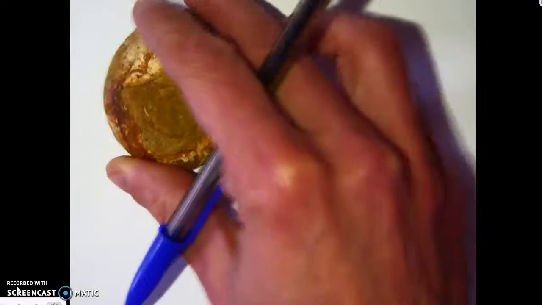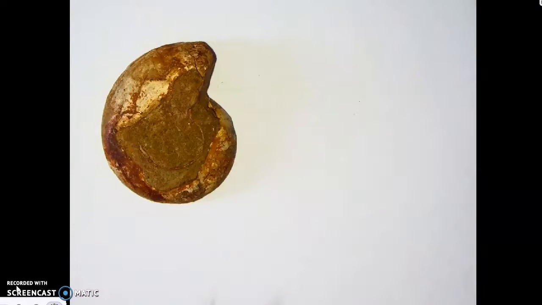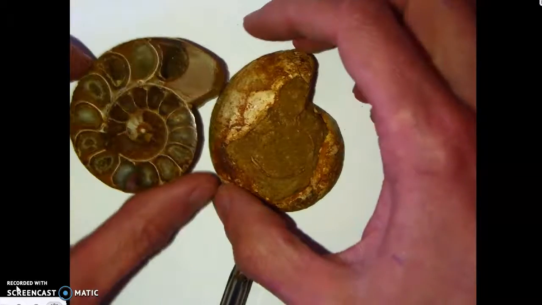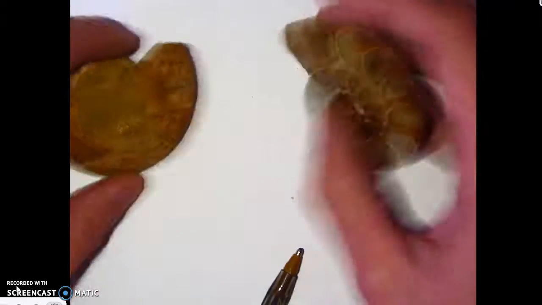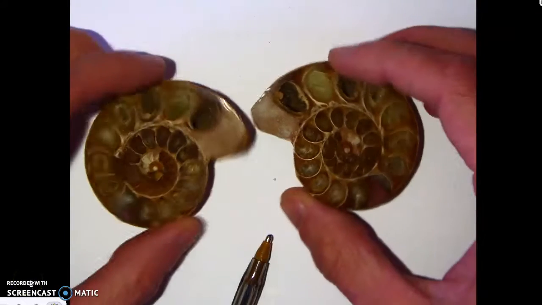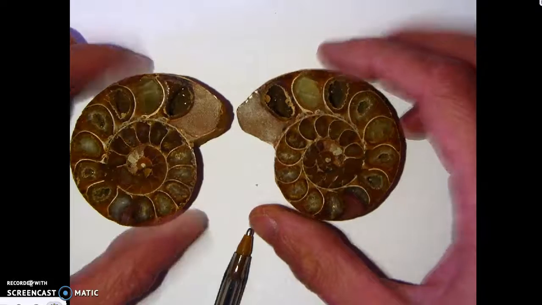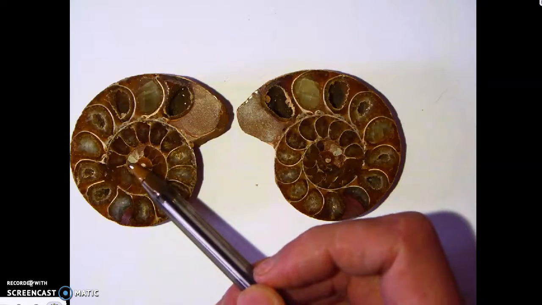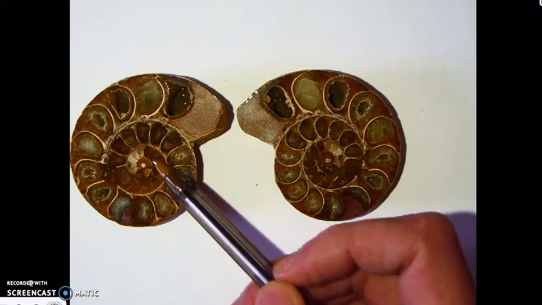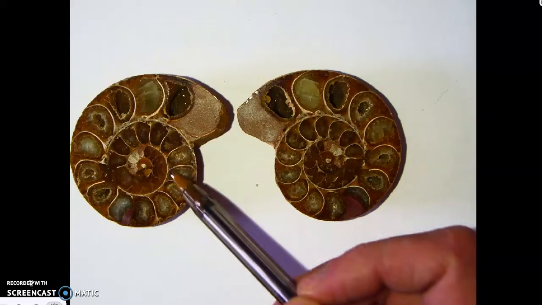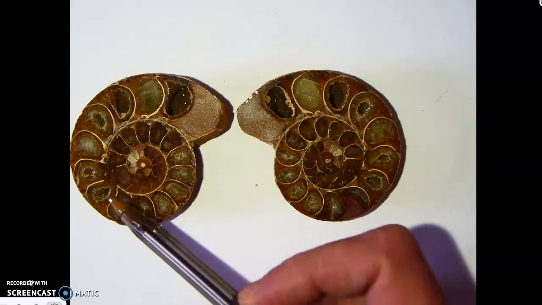Here's another ammonite, and this ammonite has been sliced in half on a rock saw and polished so that we could see the inside. So here we have the two halves, and if we flip them over, we can see the inside structure of the ammonite shell. And as the animal grew, it would add a section to its shell. It kept adding section after section, and it eventually grew larger and larger.